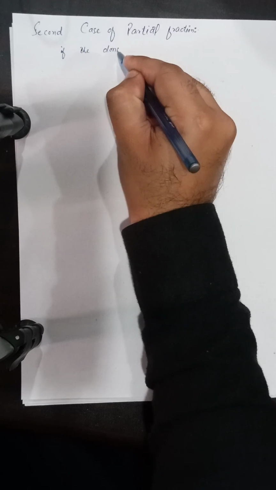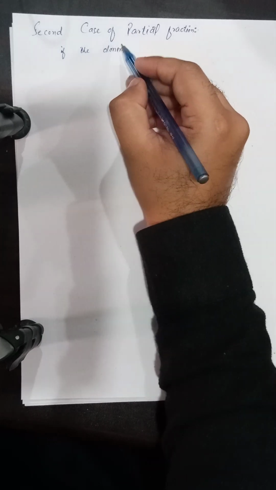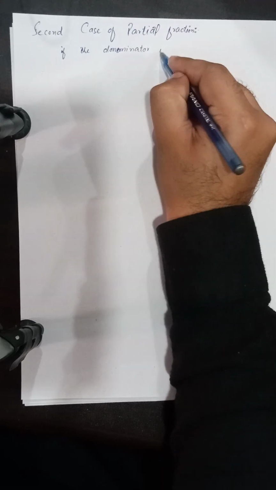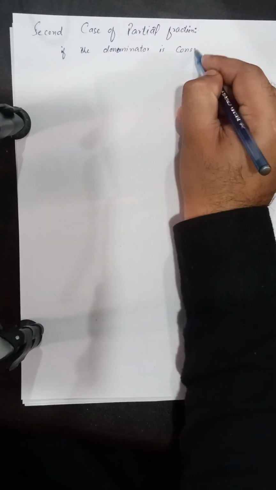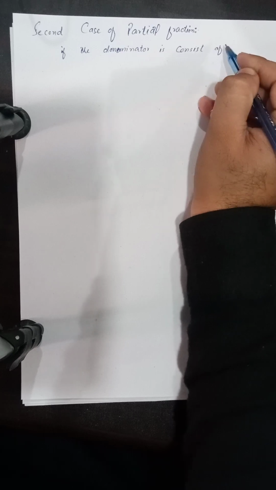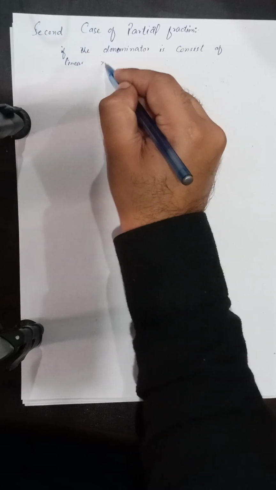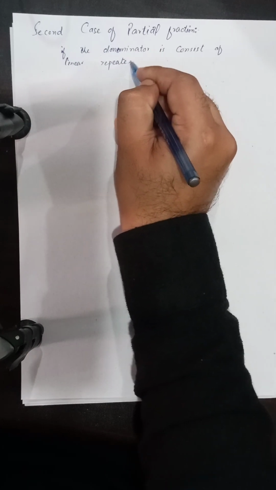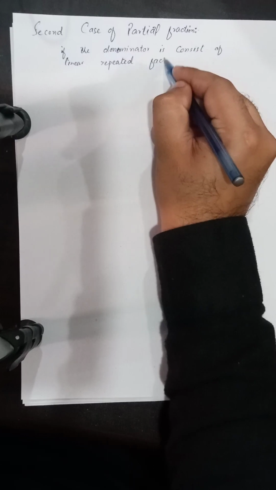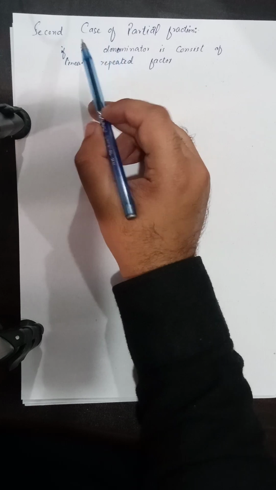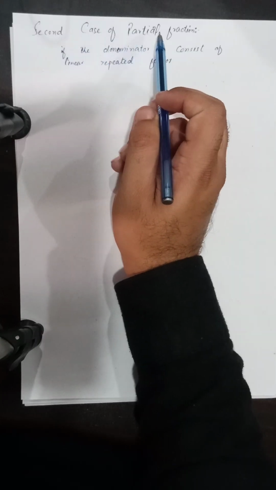the second case, if the denominator consists of linear repeated factor, then what will be the scenario in this case of partial fraction?